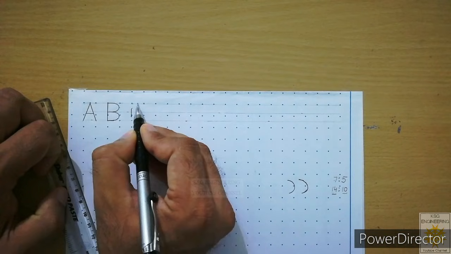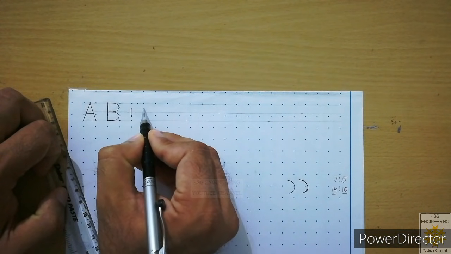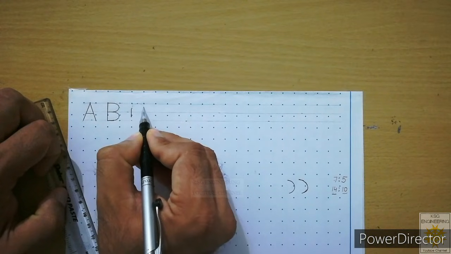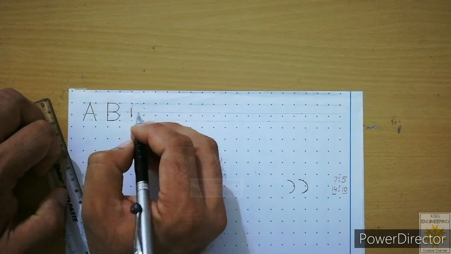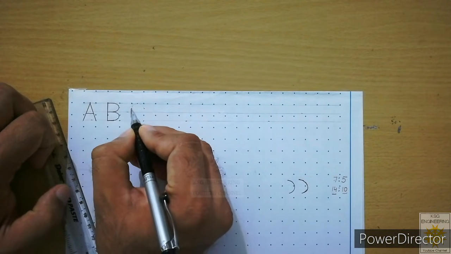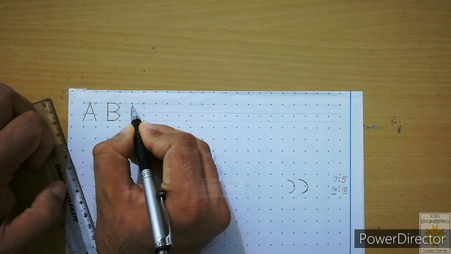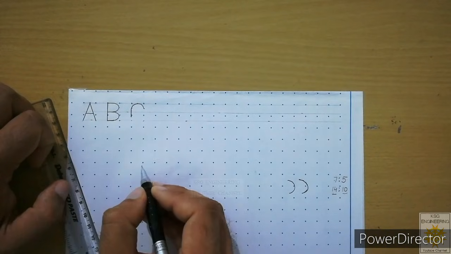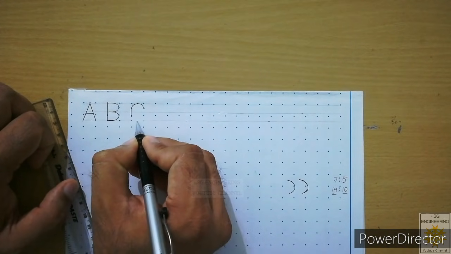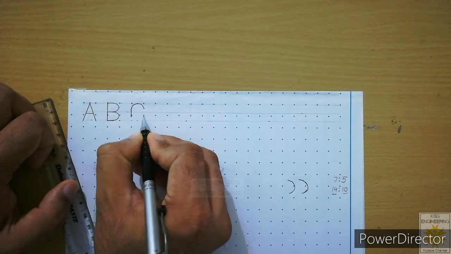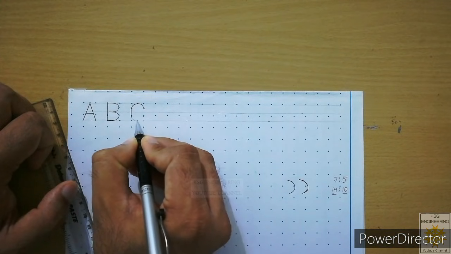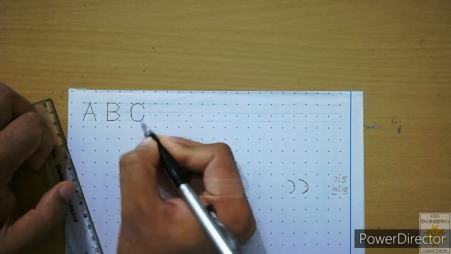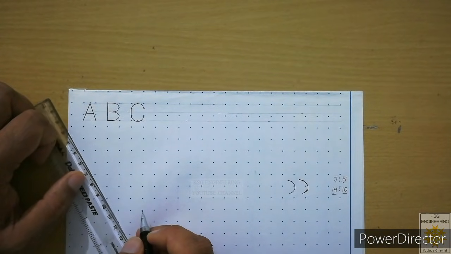Then at the mid of this distance mark a point, then at the mid of this upper half mark a point. Then connect these points with a dotted curve first. If you are unable to draw correctly in the first attempt, then once you are sure that the curve is correct, make it dark in a single stroke. Fine. A similar method we will adopt at the bottom, midpoint and midpoint. Then we will draw a curve between these 3 points and we will make the curve thick in a single stroke. So this is letter C.